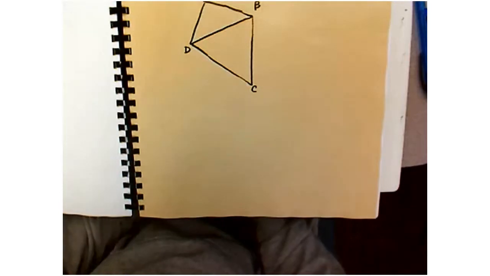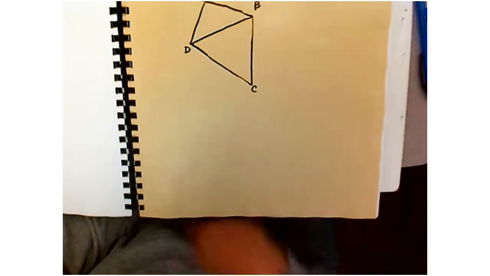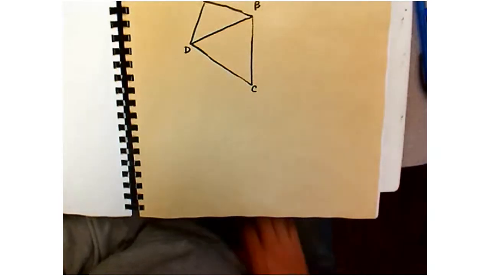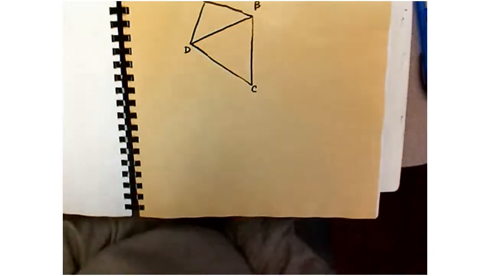A 4-sided figure has 2 triangles. A 5-sided figure has 3 triangles. A 6-sided figure has 4 triangles. What's the difference? Mathematically, what does difference mean? Subtract. What is the difference between the number of sides and the number of triangles?